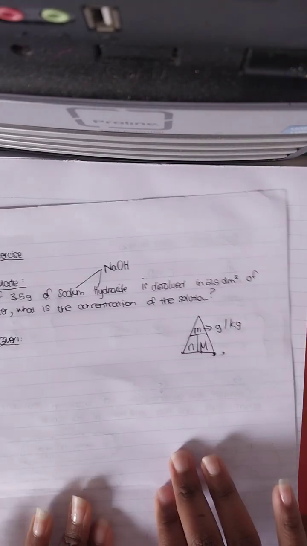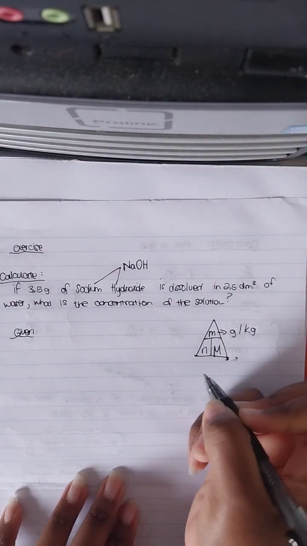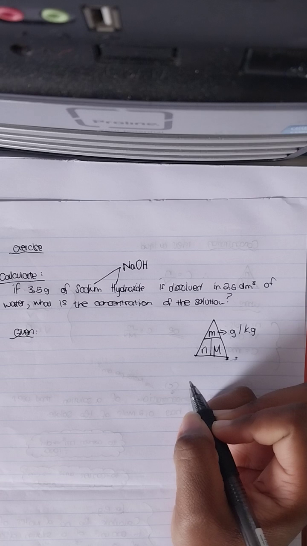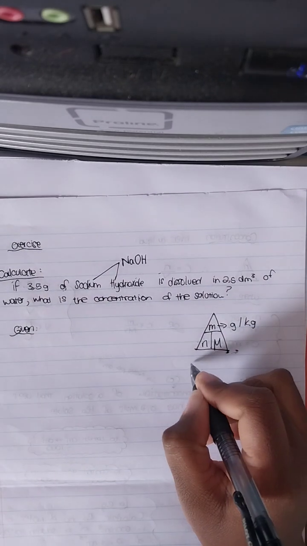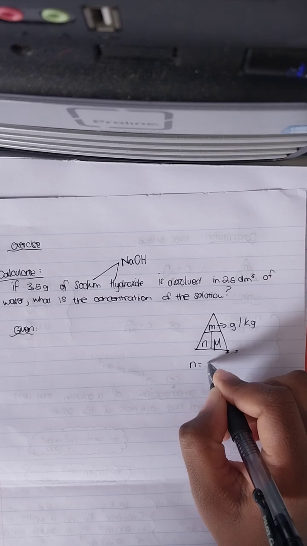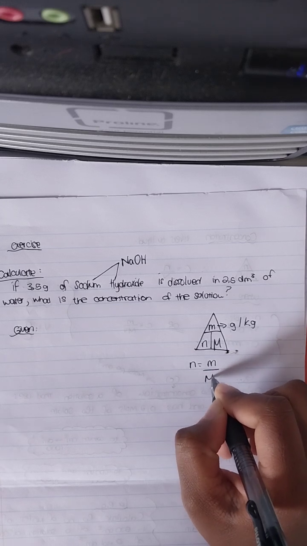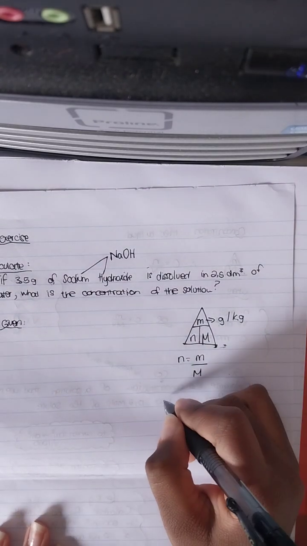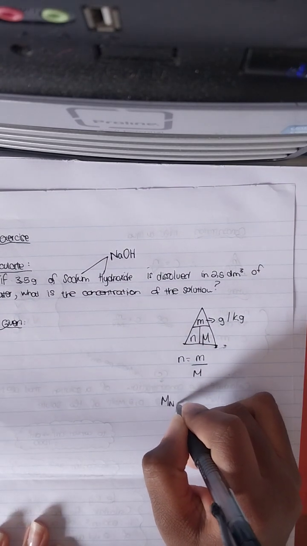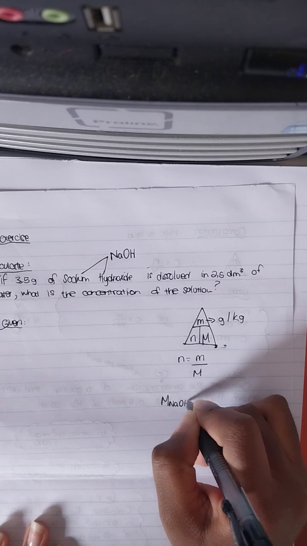First of all, we are going to use our molar mass. So first we need to calculate our number of moles. Okay, what is our number of moles, which is our N, right? So N is equal to m over M. But first of all, let's calculate our molar mass of NaOH.